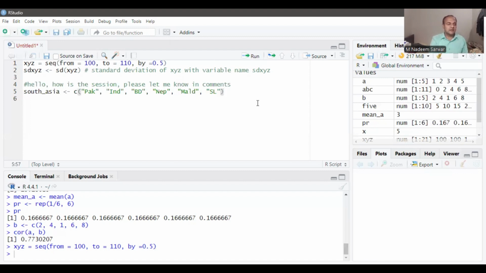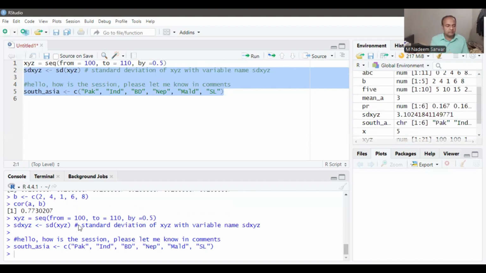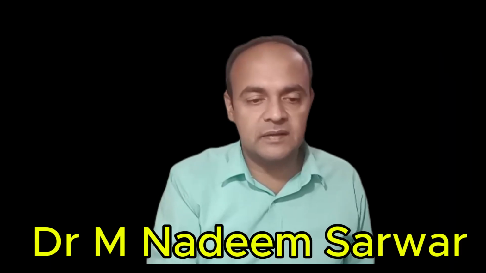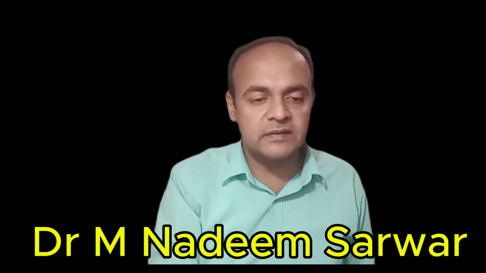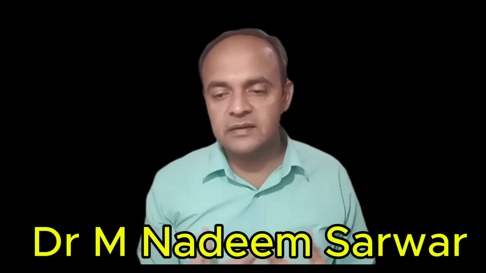Now if I select all these three lines, for example, and hit run, it will first calculate the standard deviation. Then it has not executed this line because of this symbol, and then it has executed this code and created this variable. So this is how we can create multiple variables in R, use vectors and other things in R, and use some functions. We will use more functions as we proceed, but that is it for this video.